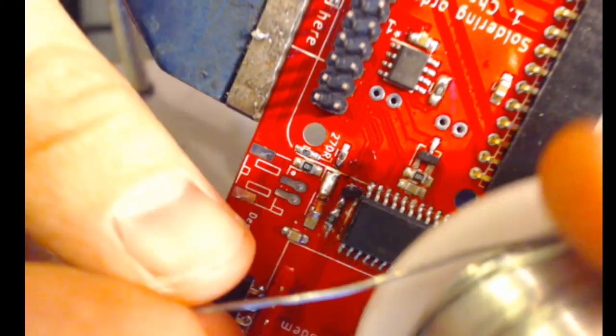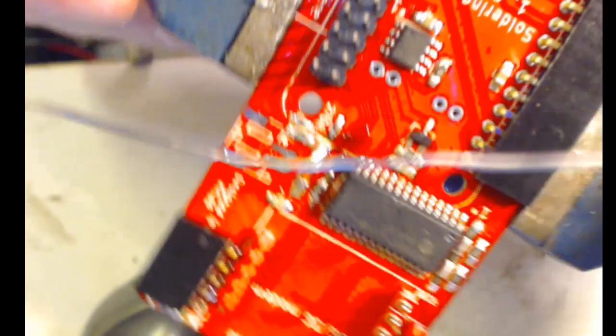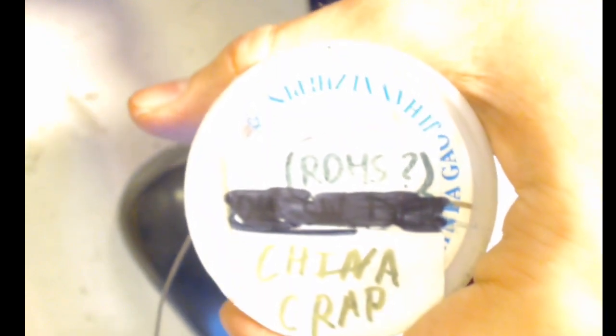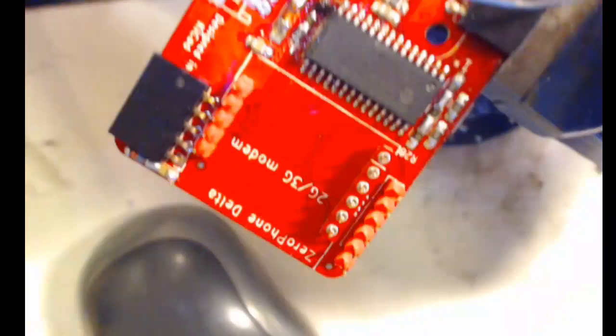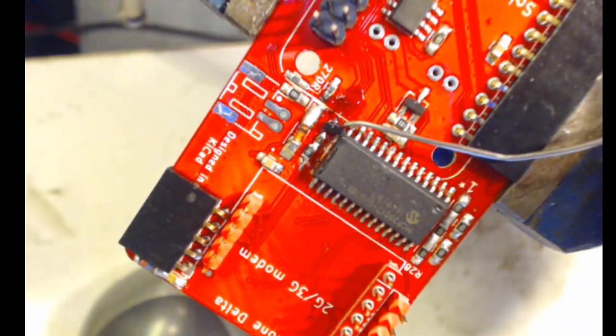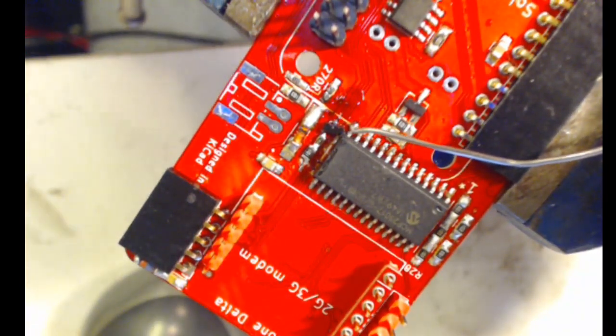And now it's time for this beautiful roll of solder, which is explicitly named China crab. I don't know if you can see it. So I'm going to show a little bit of just how bad solder works.